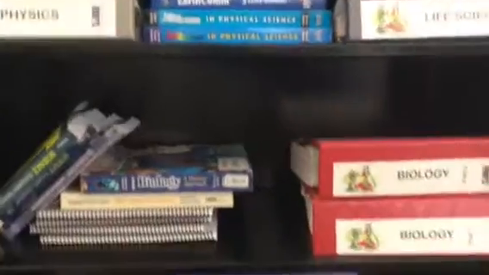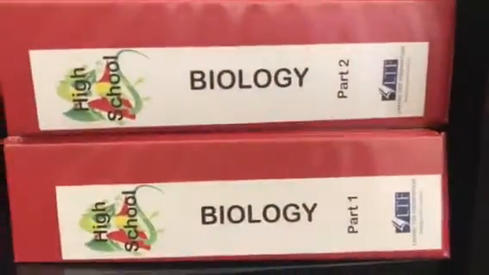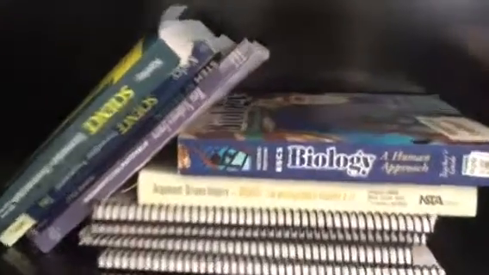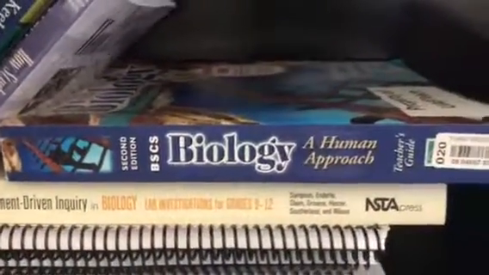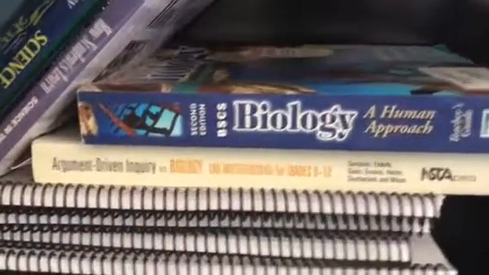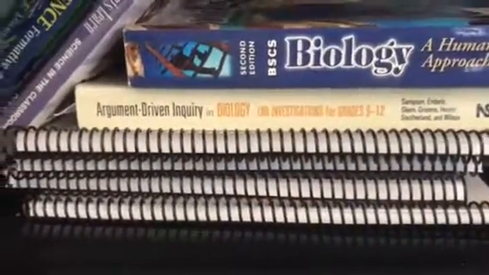Then you get down to our biology shelf. There are 2, notice part 1 and 2, biology LTF lessons. Then there's some other biology courses, including, that's a great resource, Biology: A Human Approach from BSCS, great inquiry-based lessons, and ADI, Argument-Driven Inquiry. There's some other general resources here, and then it looks like A+ College Ready, I just saw that, some down there.